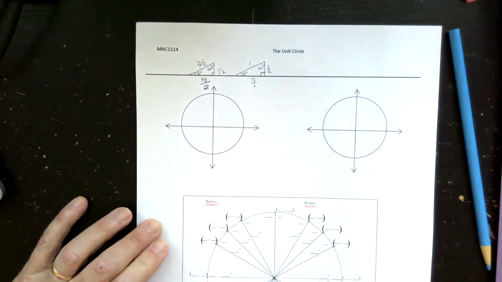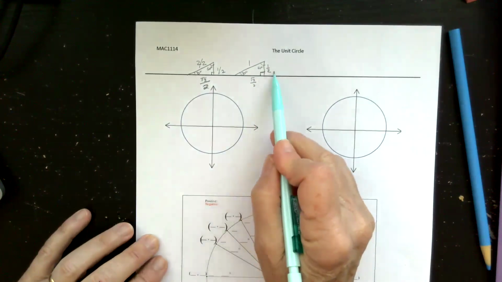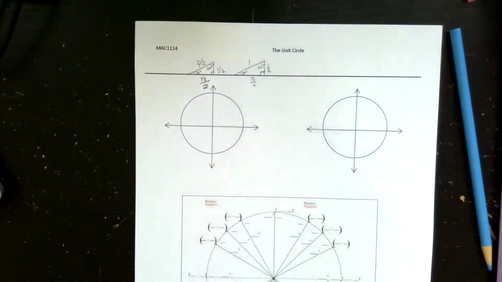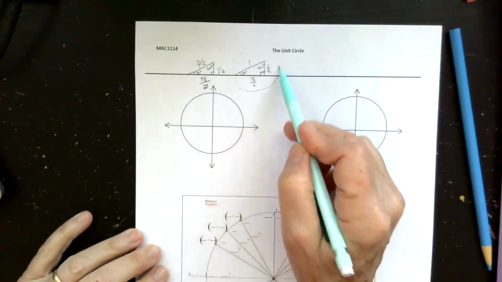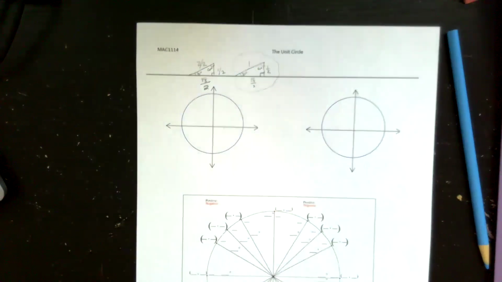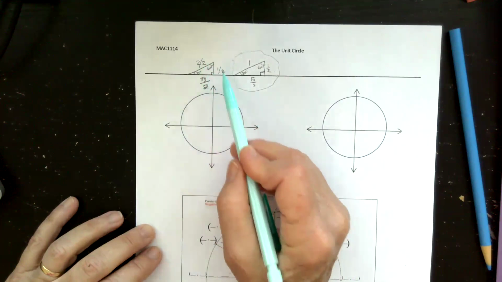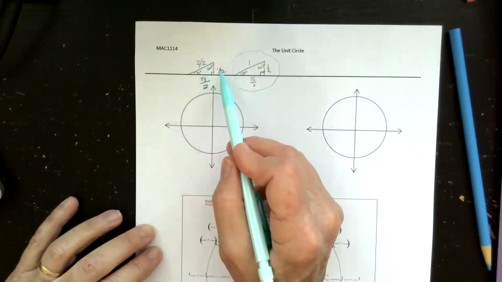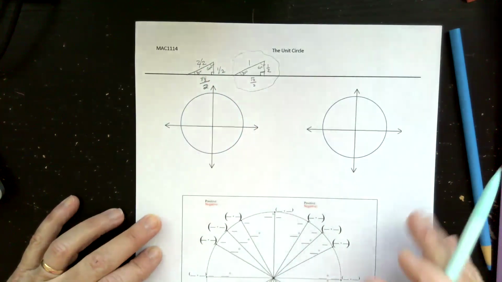This is my 30, and this is my 60. And that did not mess up my sine value. My sine of 30 degrees is still 1/2 divided by 1, which is 1/2. And my cosine of 30 is still square root of 3 over 2 divided by 1, which is square root of 3 over 2. So this is a similar triangle. You could do the same thing if you wanted your hypotenuse to be 10. Then I would multiply everybody by 5 and get another similar triangle. You can do this with any values that you want.